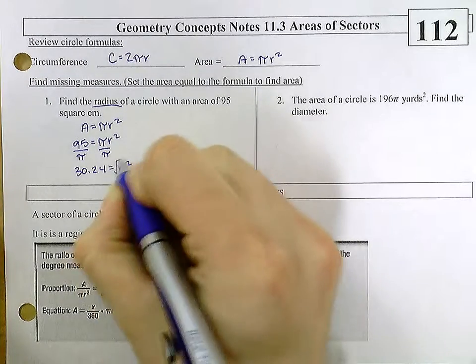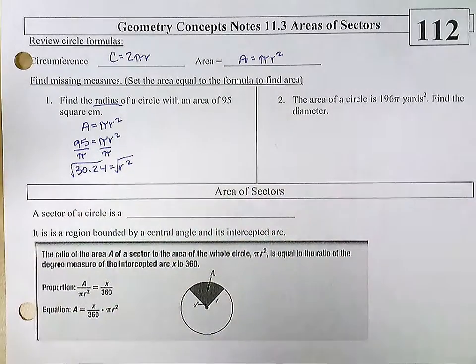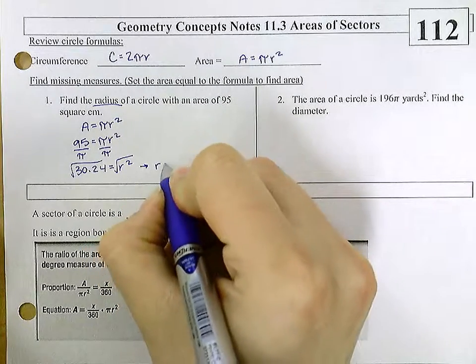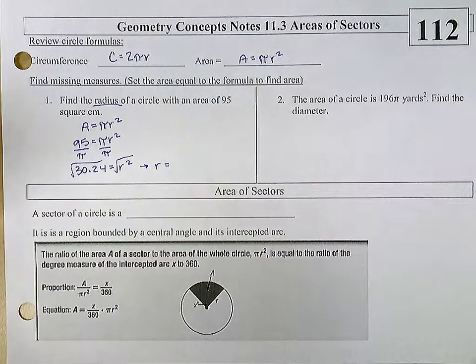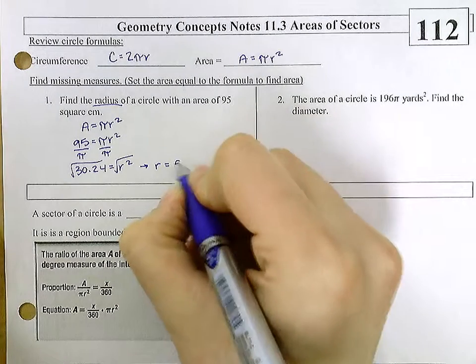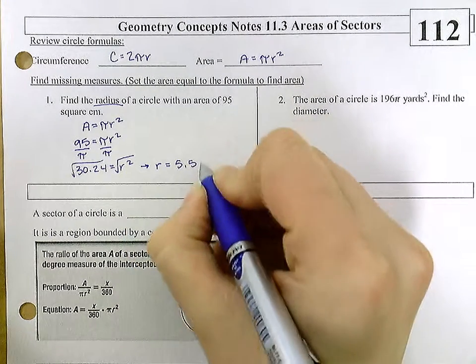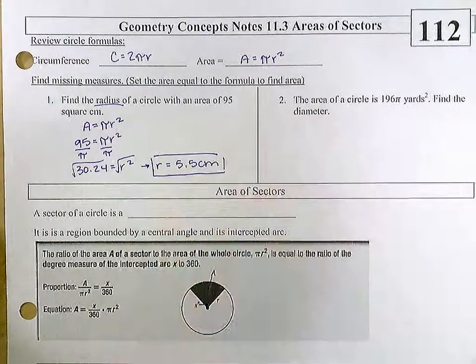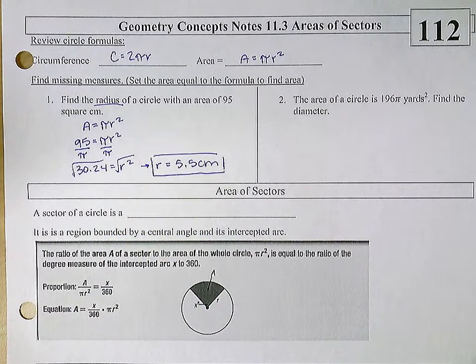Then we have to take the square root of both sides to get r is equal to about 5.5 centimeters. So if we're given the area of a circle, we can still find that radius.